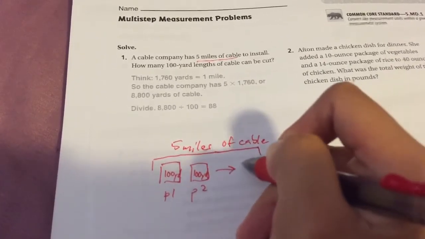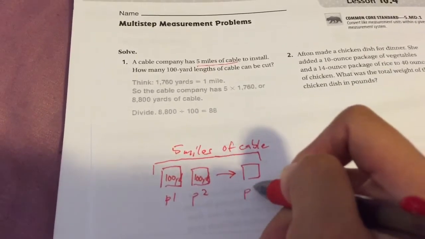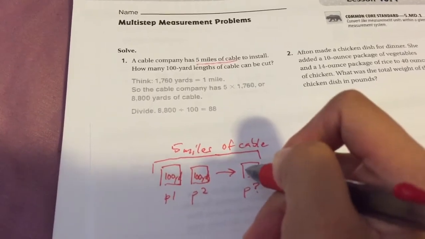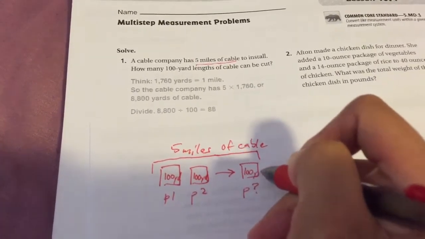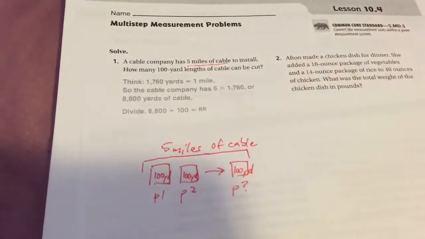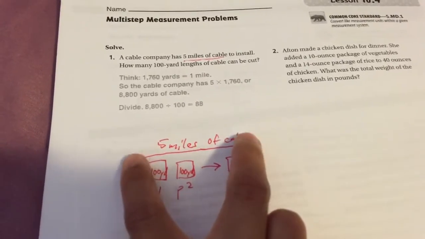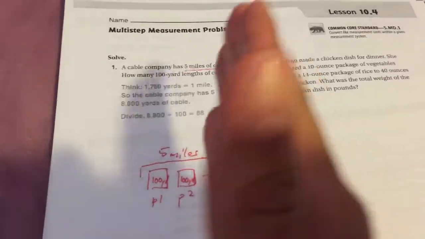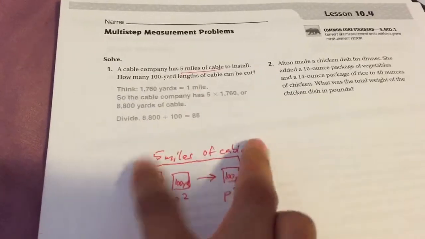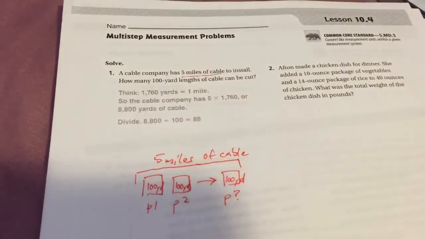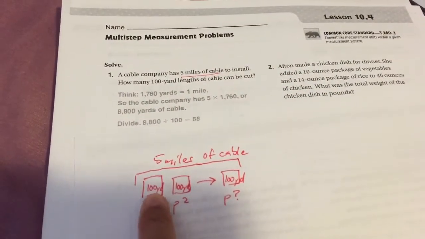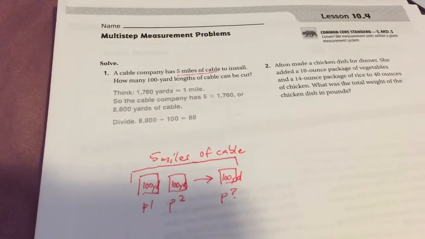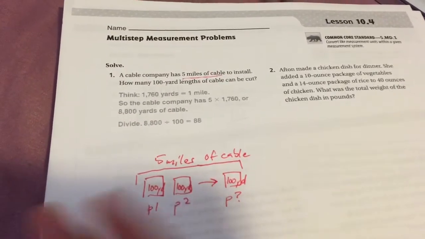The thing is, you don't know how many pieces there are. That's what you're trying to figure out. That's your question mark. But you know that each one is 100 yards. Now, we usually see this, and we have a total on top. That's our dividend. And we're cutting into smaller pieces. So if we have a total and we're cutting it, the thing is getting smaller, and by the same number, 100, 100, 100. Repeated subtraction is division.